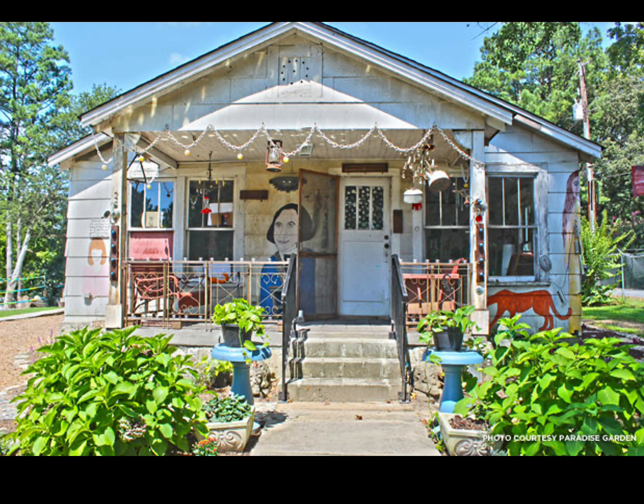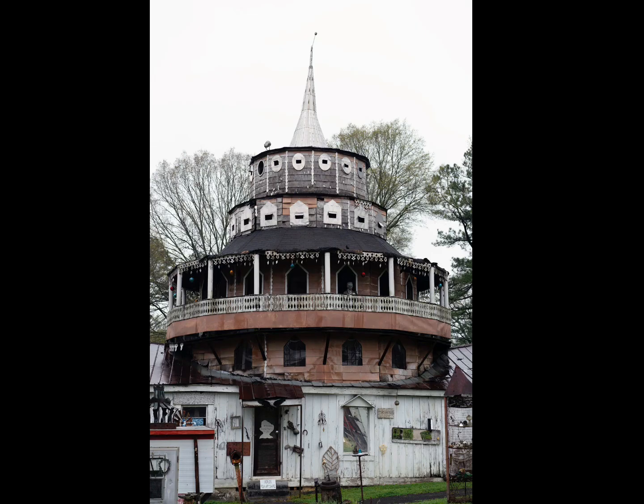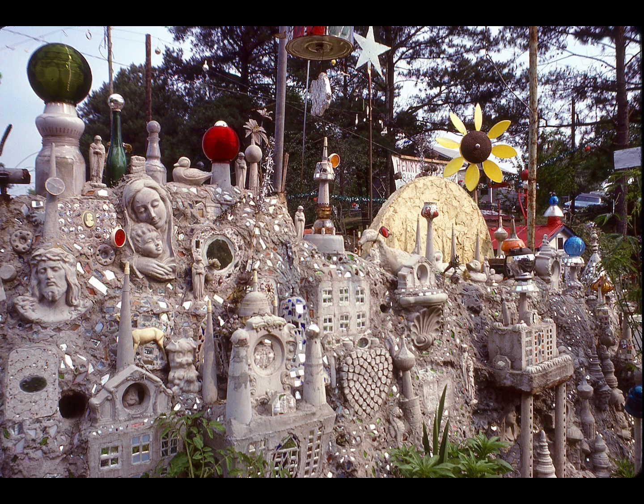So you're looking for something very unique, and oftentimes, again, it's cheap materials that are used. And then this is a continuation of his Paradise Garden. Okay. Here's some more of it.